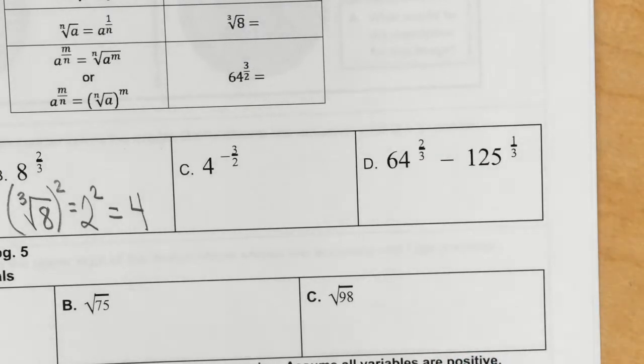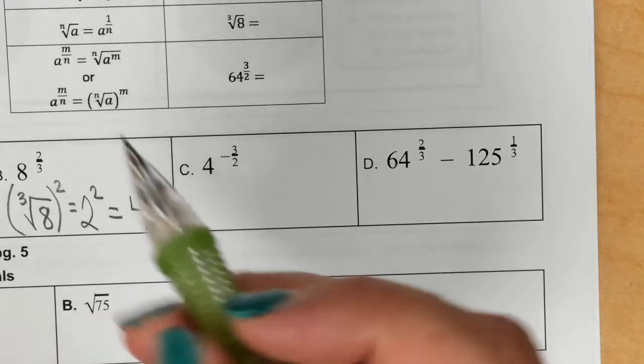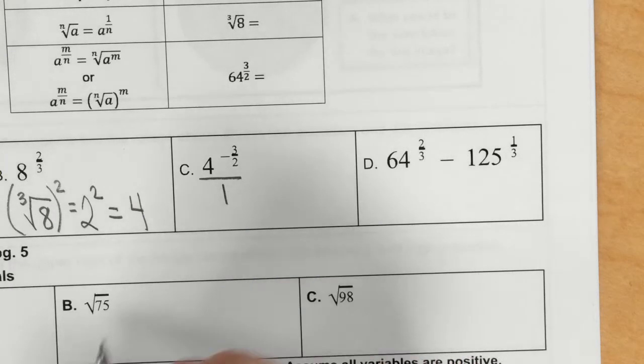So, letter C, we have a negative. We're not going to flip out, okay? We're just going to flip. So, what I mean by this is that you're going to put this over 1, okay?